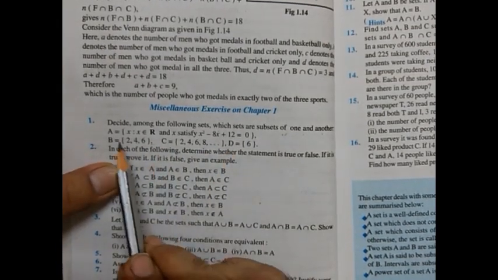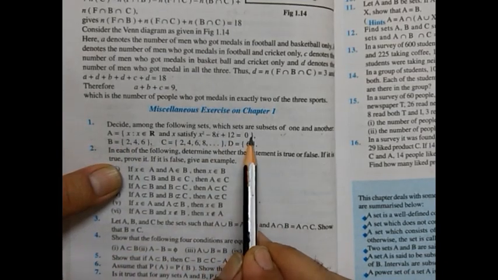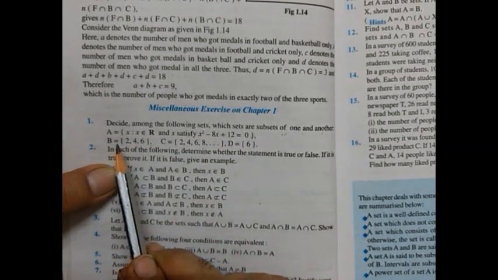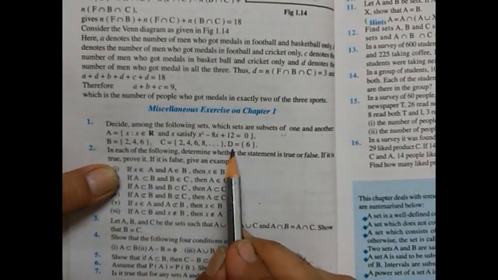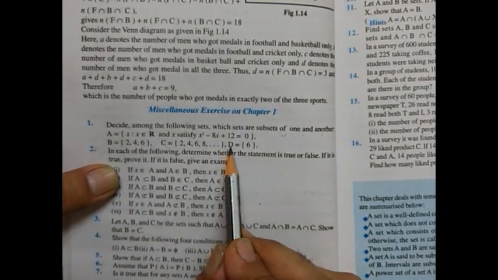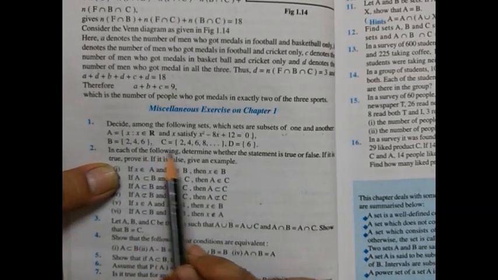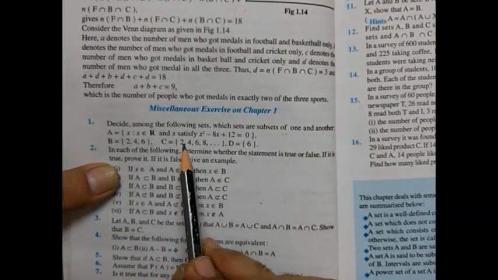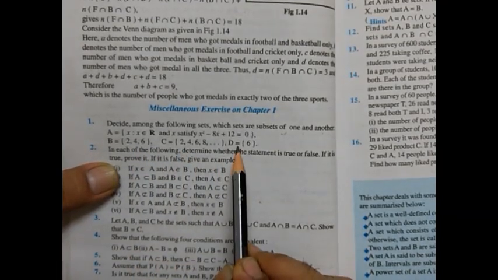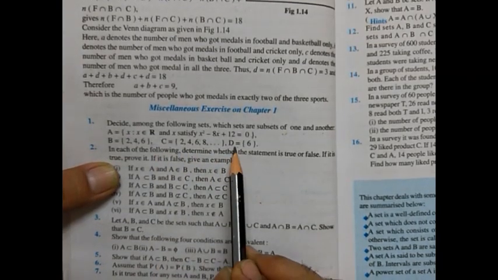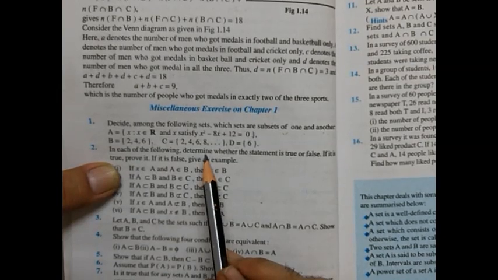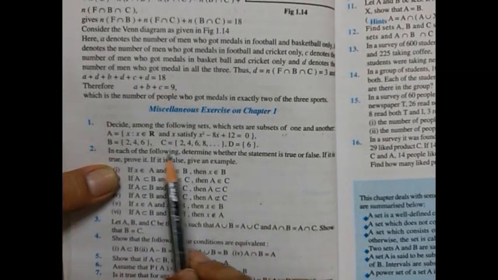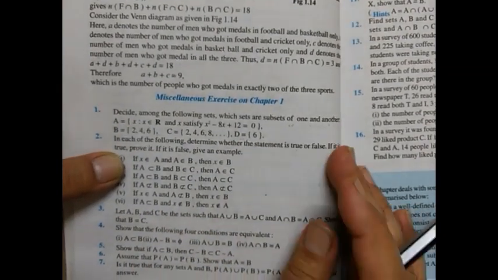So you have to list the elements of set A and find out which set is a subset of another. If you see, D is the singleton set, and you will find out in which sets the elements of D are there. Then D will become the subset of those sets, isn't it? So this is a very easy question that you can do easily.